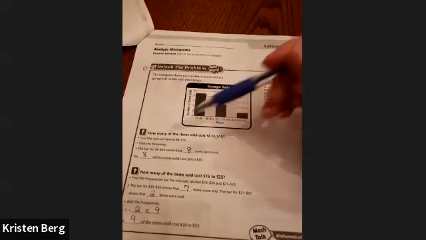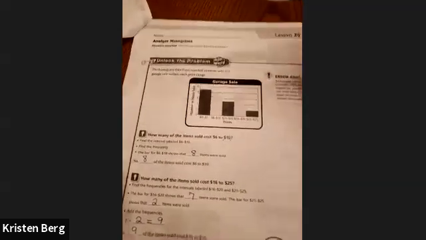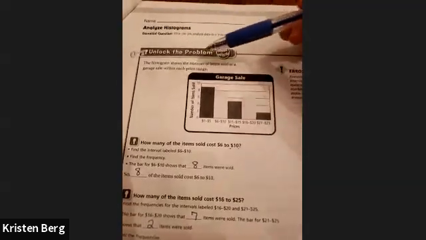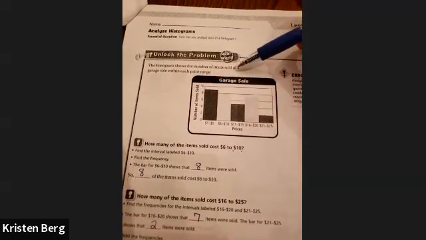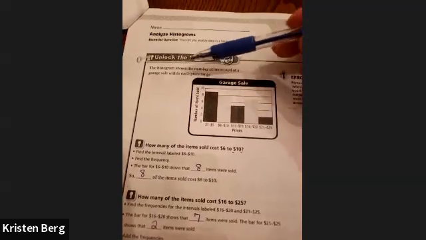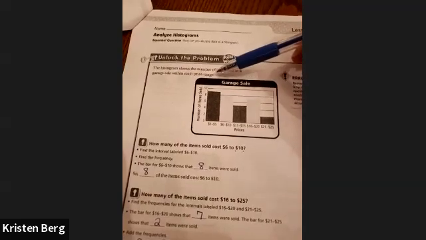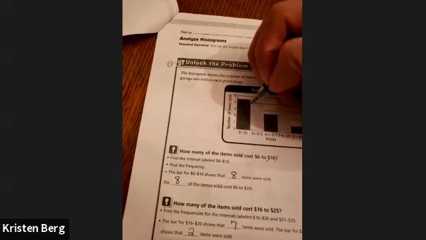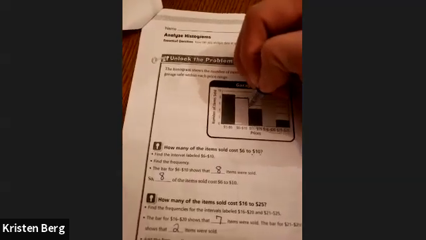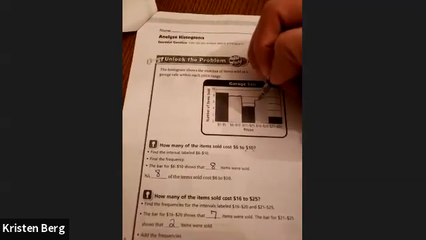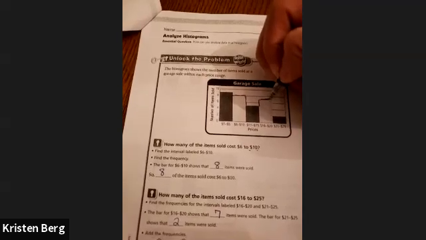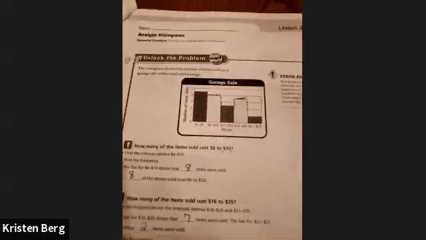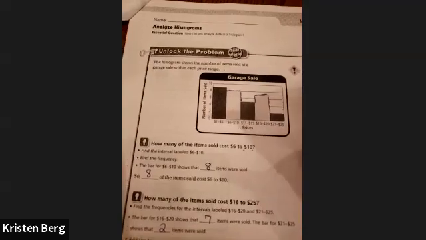Then this one is just you looking at a histogram and answering questions. Now it says the histogram shows the number of items sold at a garage sale within each price range. So here it is. It's not the best on the light color, so that's why I'm going over this, helping you out on what it was supposed to look like.